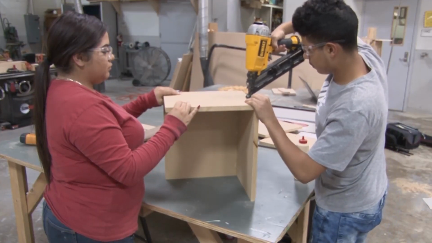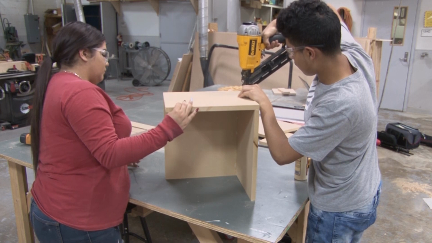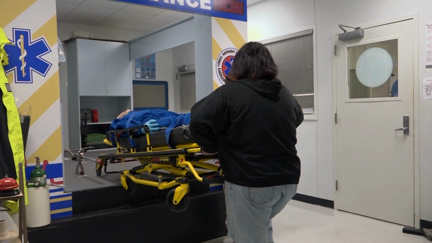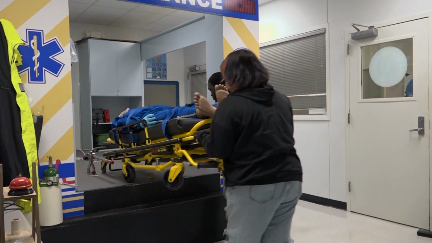The gurney that the patient is on is an actual ambulance gurney. They call them the horns that the gurney locks into. It is an actual ambulance piece of equipment, and so it's a real world thing. So when they are putting a patient in or taking them out, it's just like on the ambulance.